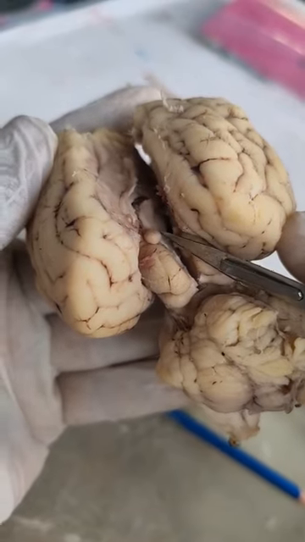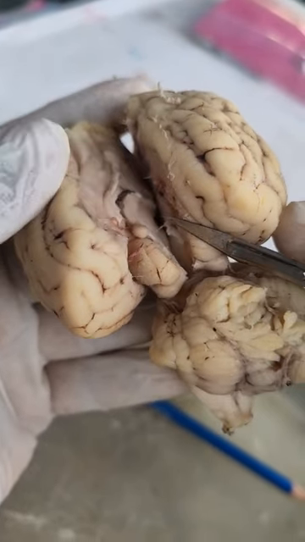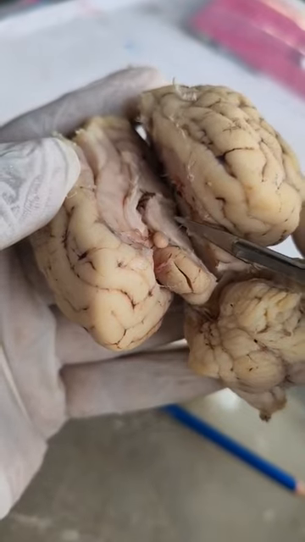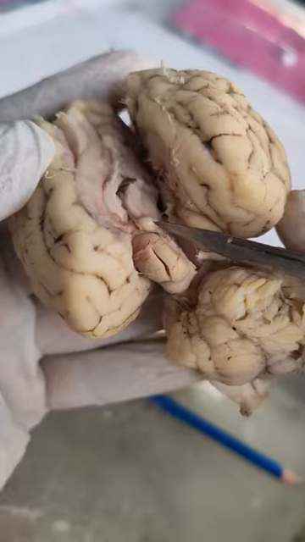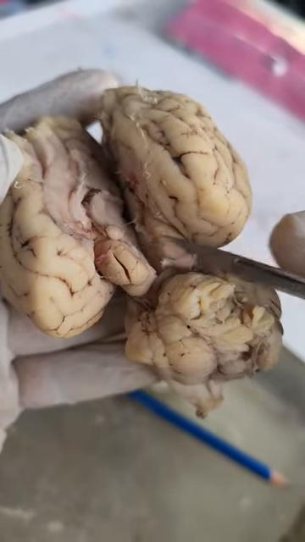This structure is called the pineal gland. It is present just below the hypothalamus. This is the hypothalamus. Below the hypothalamus, a small grain-like structure is called the pineal gland. It is called the master gland.